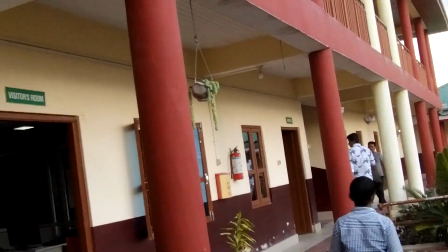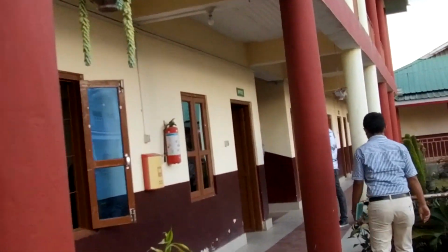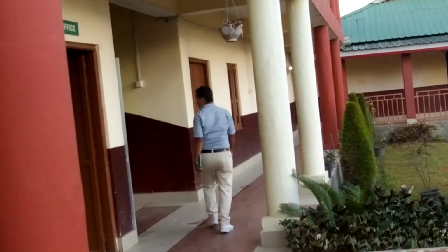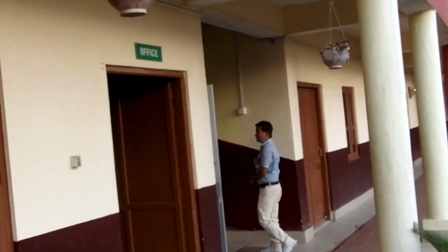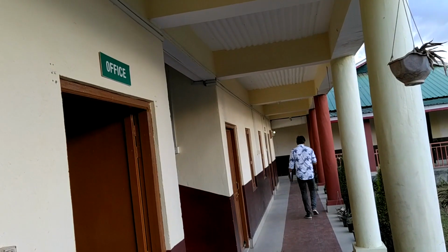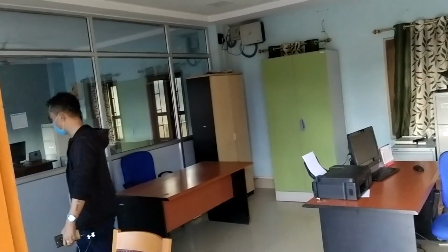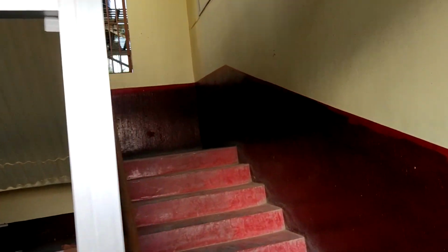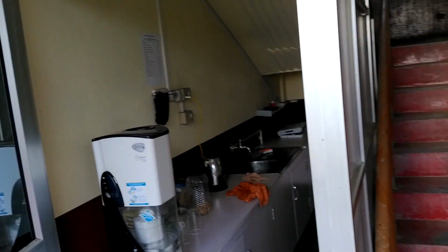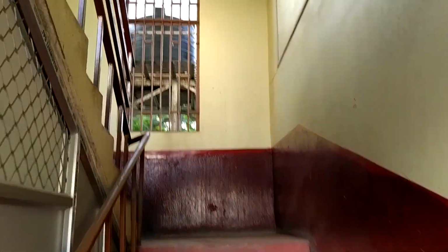Towards the left we have the visitors room and the administrative office. Moving towards the office, this is the office, the pantry, and on the first floor we have the art lab.